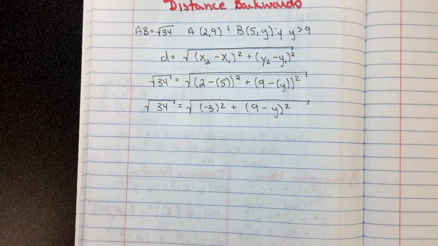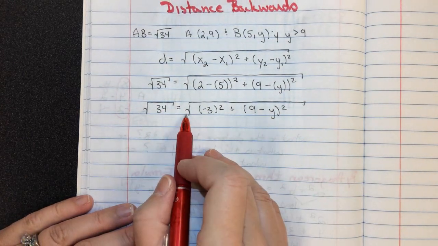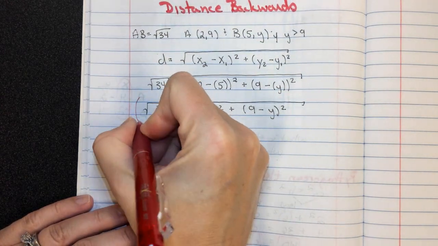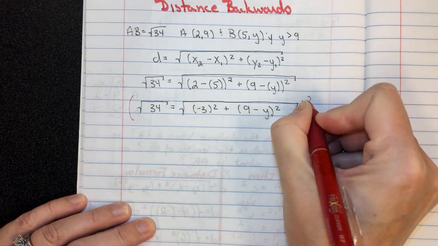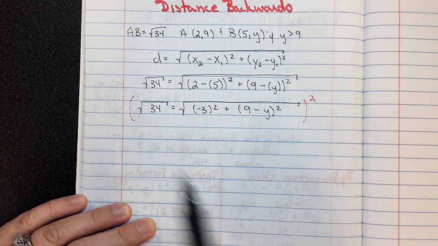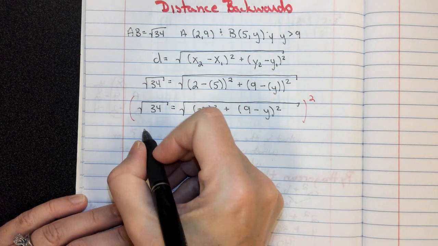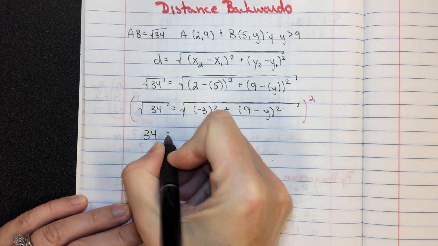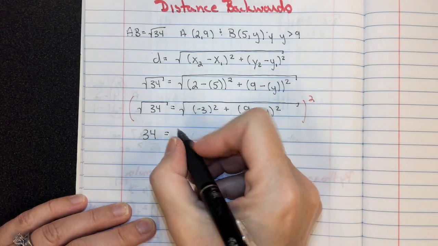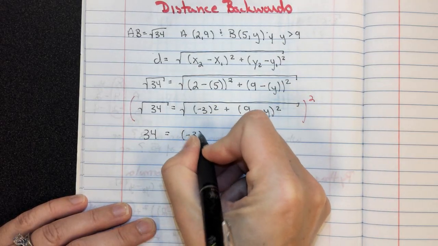What we want to do is get rid of the square root signs to make our world easier. So we're going to square the whole thing. By squaring the whole thing, we get rid of those square roots, because the square of a square root is the number inside.